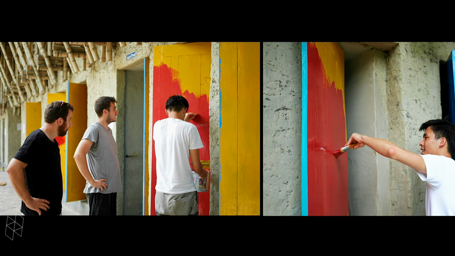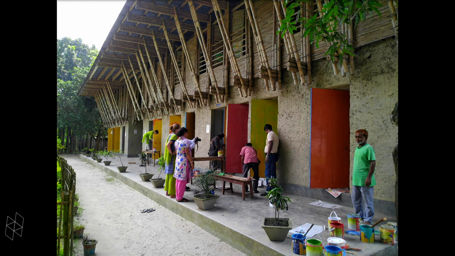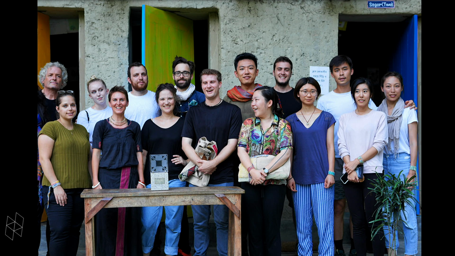Yeah, that's how the METI School is looking right now. They painted all the doors in red, which was a mistake, and when we were there with the students, we painted it back, and everyone was pretty happy that it's back in colors. Yeah, we kind of posed with the Aga Khan Award.